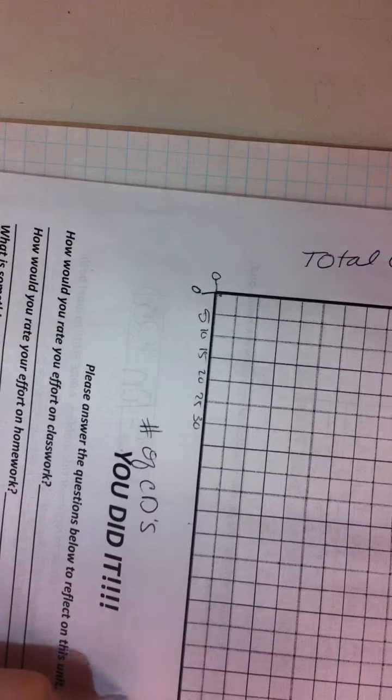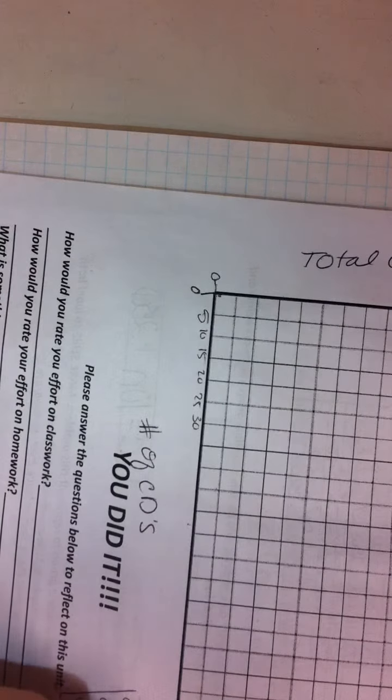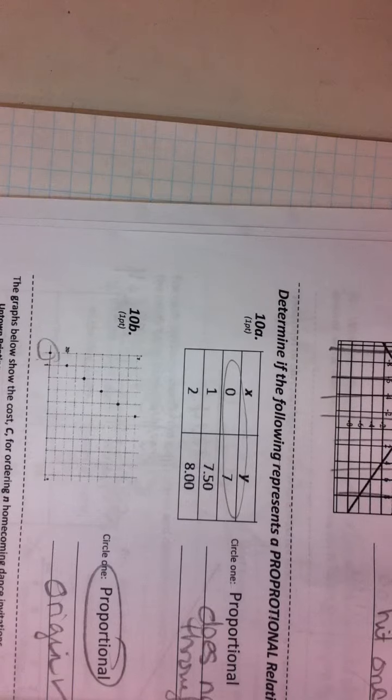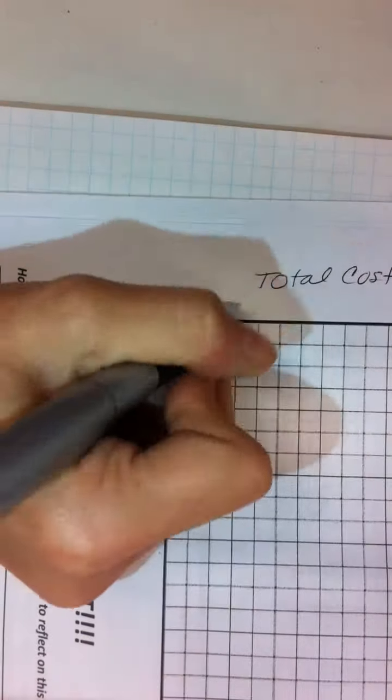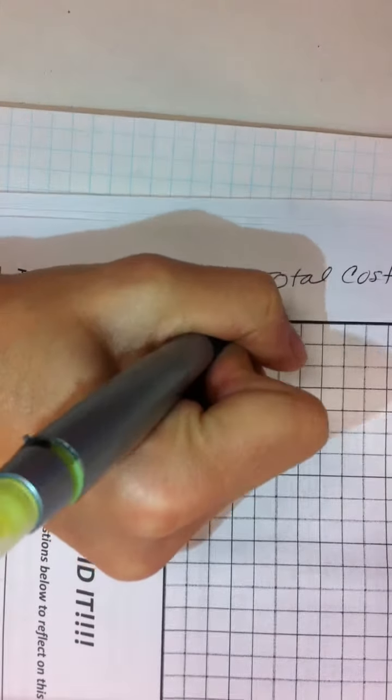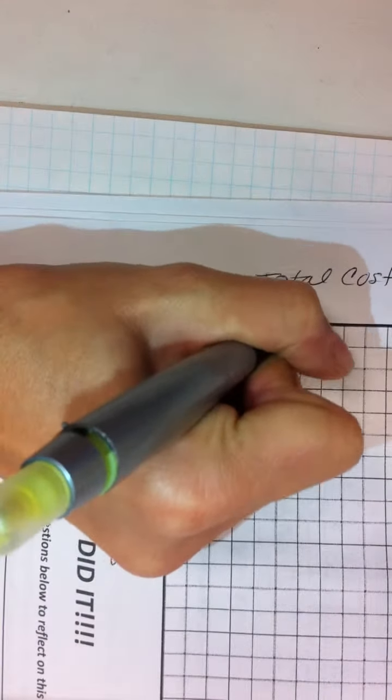So on your corrections paper, where it says what number are we on? 12D, you can just write look at test. And then redo this graph to show the proper thing. I believe I told you 2, 4. What did I tell you to do on that side? Oh, I think it was maybe 50s. 50, 100, 150, 200, 250. I think that's what it was.